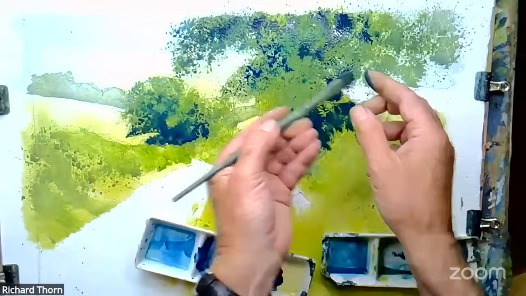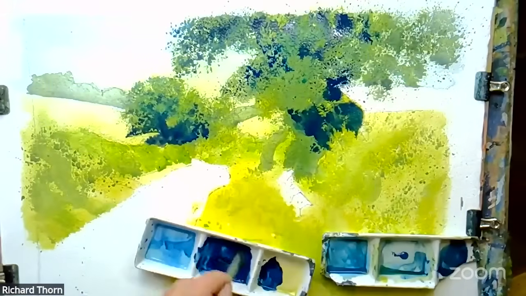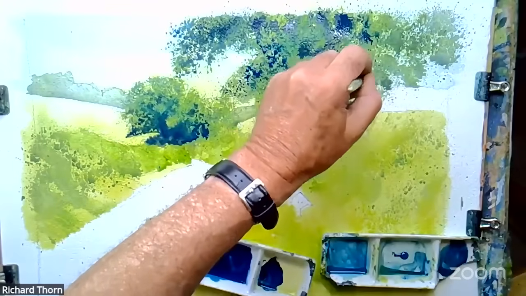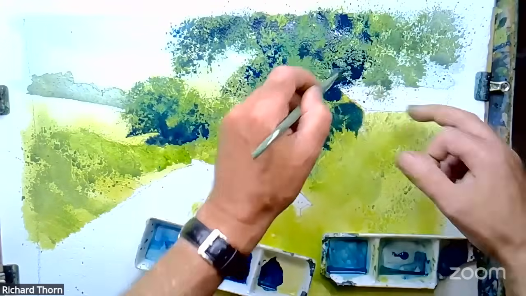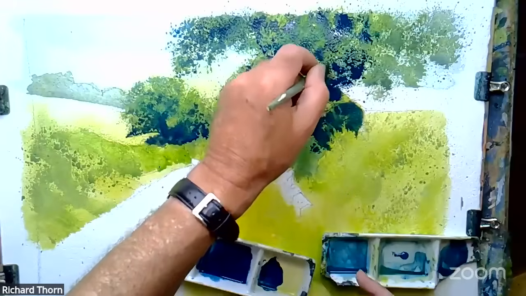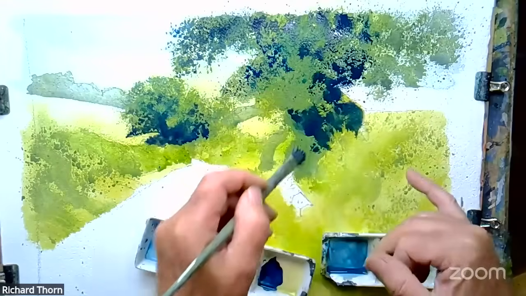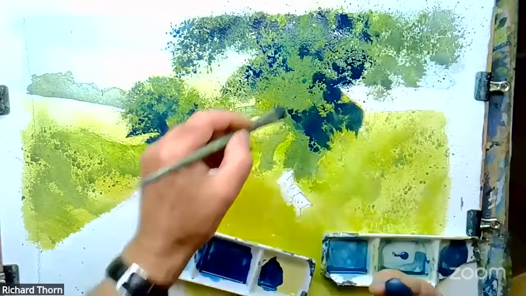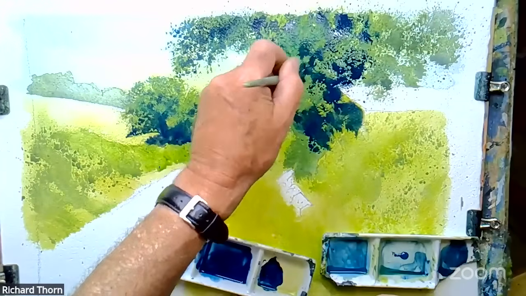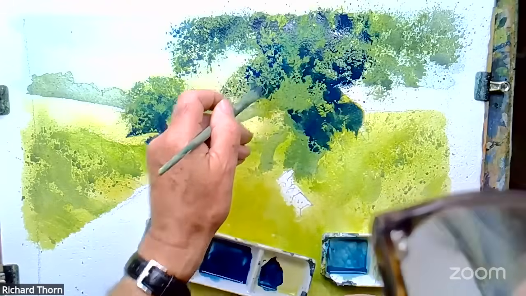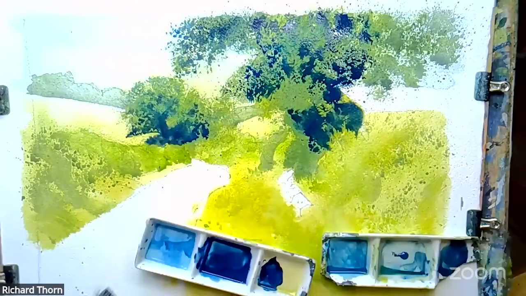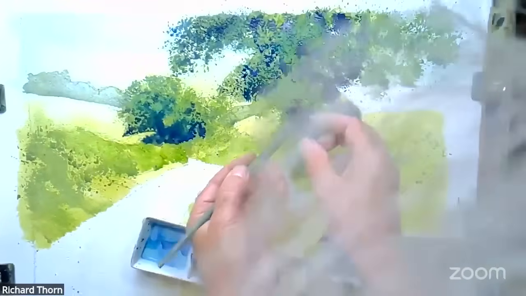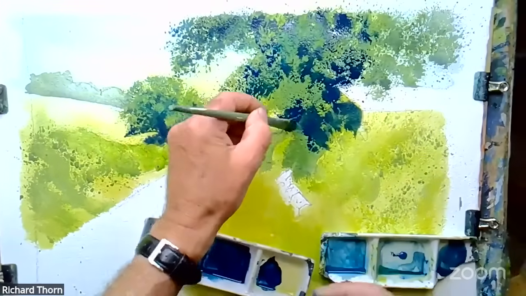You may think it's weird just using blue and Payne's grey, but because I've got enough intense green here, the blue and the dark of the Payne's grey allow the green to shine through. So you can create that sort of 3-dimension, if you like, just using basically 3 colors.